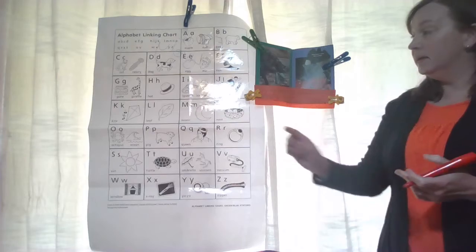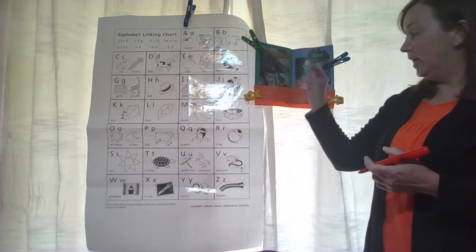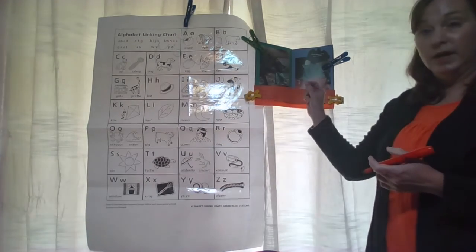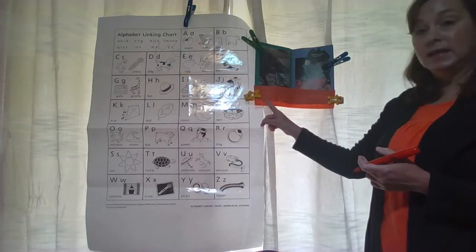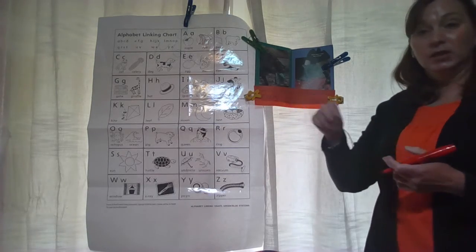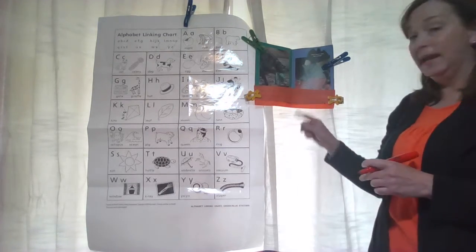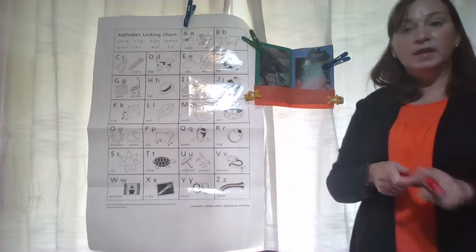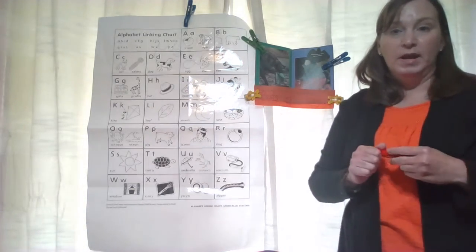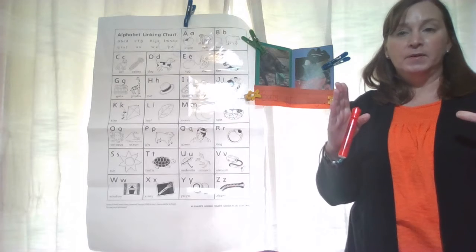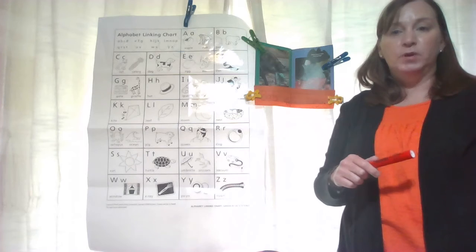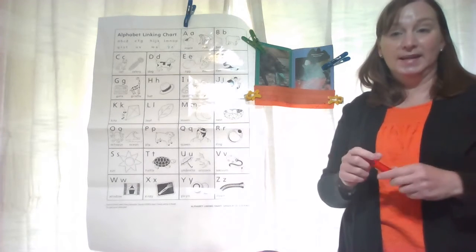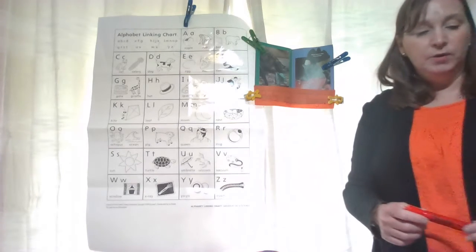So let's double check. Do we have a capital letter? Check. Do we have spaces? Check. Do we have punctuation? Check. Does it make sense? Bats eat bugs. Check. Good job. And did we use our neat handwriting? Check. Those are things that you can do to go back and check your work. Mrs. Oddly has put that 5-star writing on the left side on the writing tab to help you check your sentence.